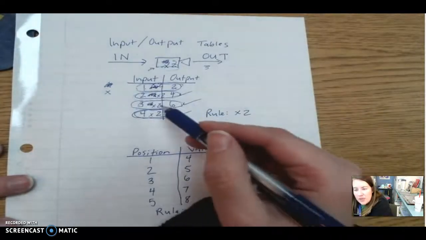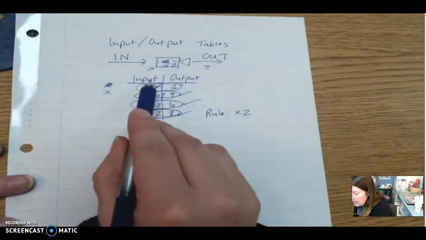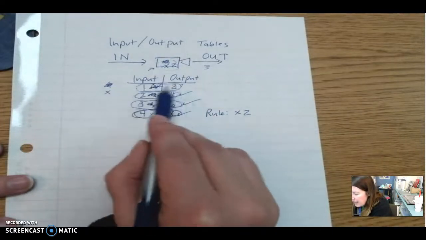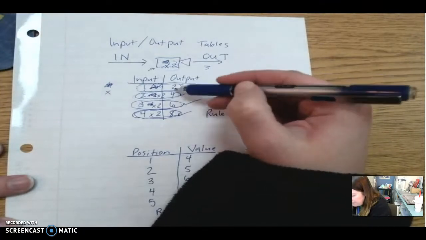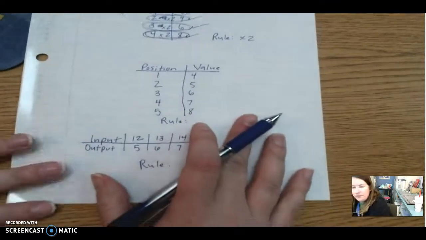So it's kind of like a puzzle we have to figure out. And you always look between the input and the output. You don't look up and down the rows like this. All right, let's try another one.